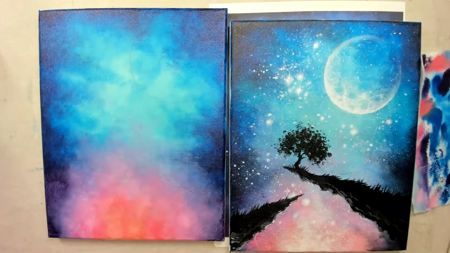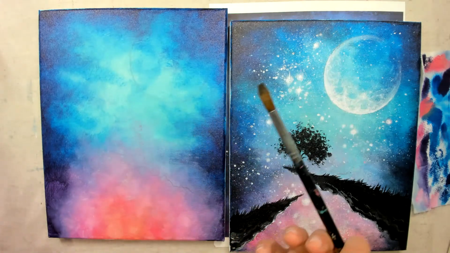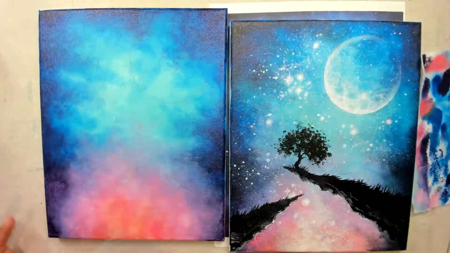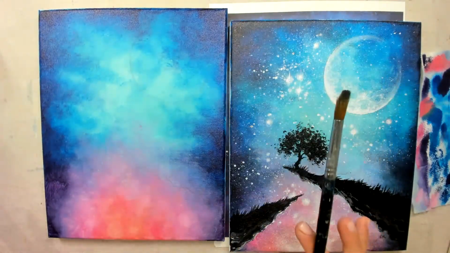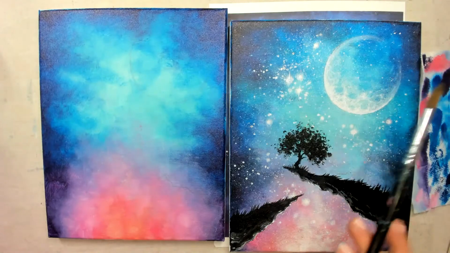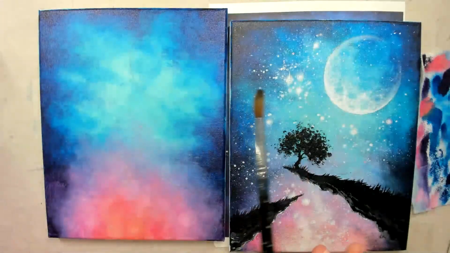All right, and my background is almost done. The only other thing I'm going to do here is add black to my background. You can choose whether you want it or not. It doesn't need to be added. It's not a super necessary color here, but it is nice to have. I did originally add black, so that's why I'm going to teach with it. But if you don't want to add it, that's fine, because it may be just dark enough already at this point.